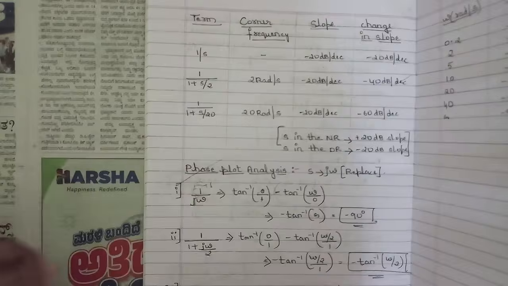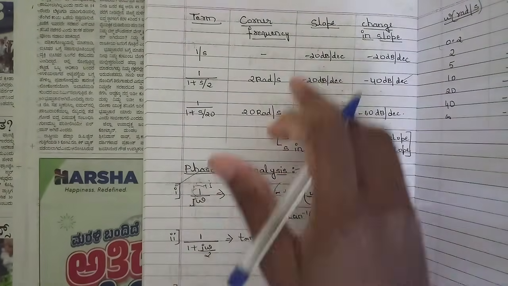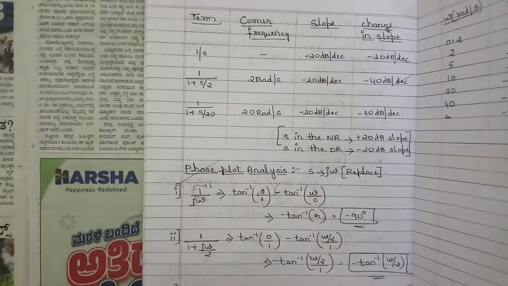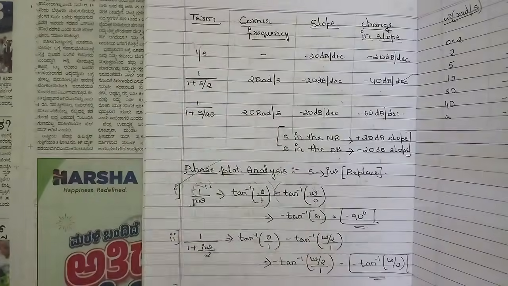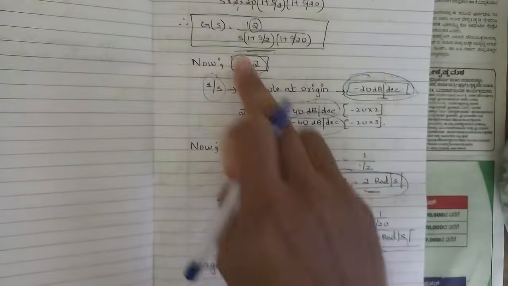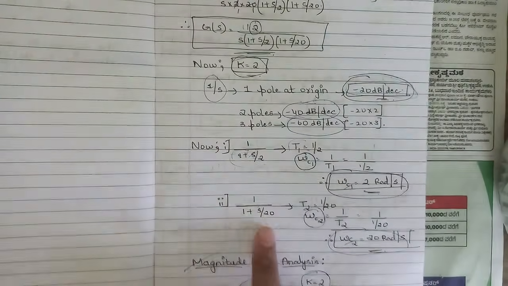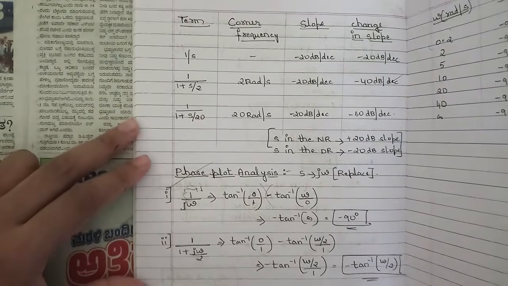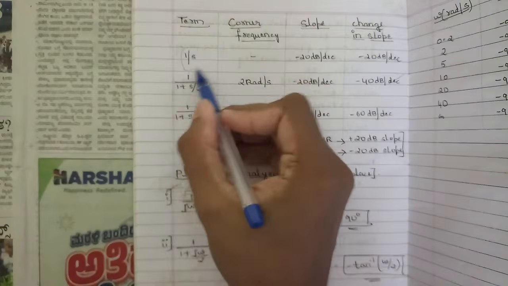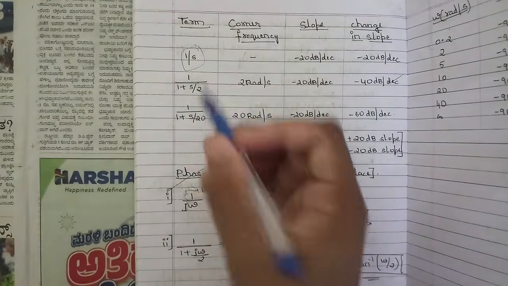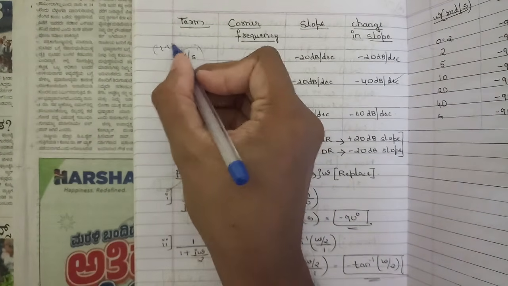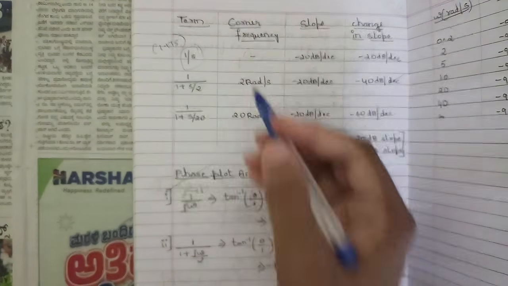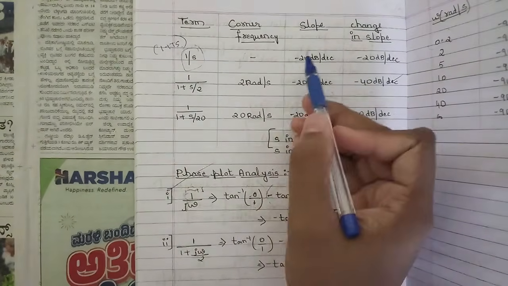This table we should be writing in the increasing order of corner frequencies. In that way you should be writing all the terms, not just how I have represented it here. You should be writing the table in ascending order of corner frequency. As you can see, for the term 1 by s we don't have any corner frequency because we don't have any time constant. It is not of the form 1 plus ts. So that's why we are getting only 1 by s, so no corner frequency. That term you should be writing first.